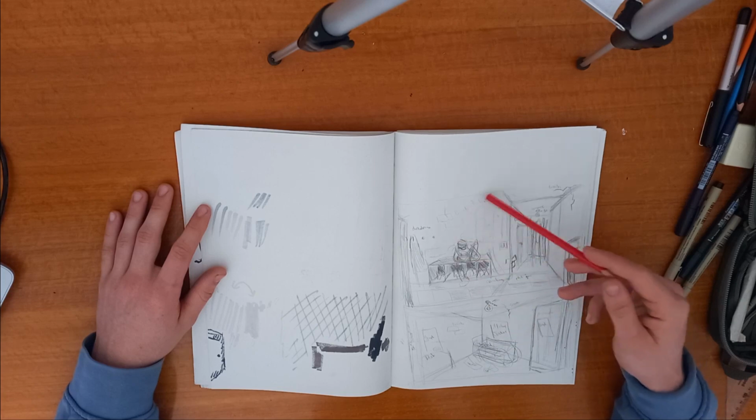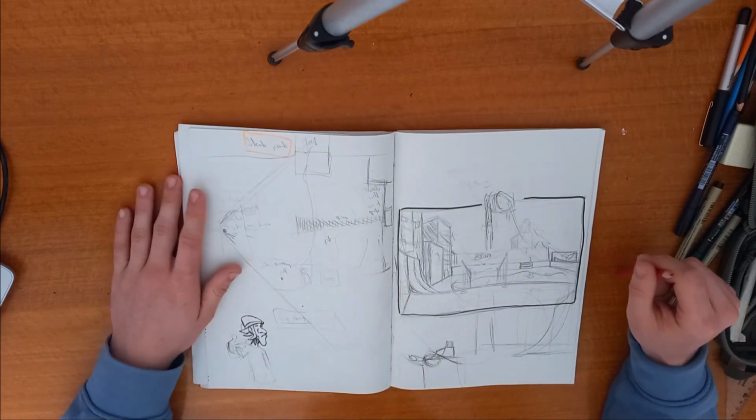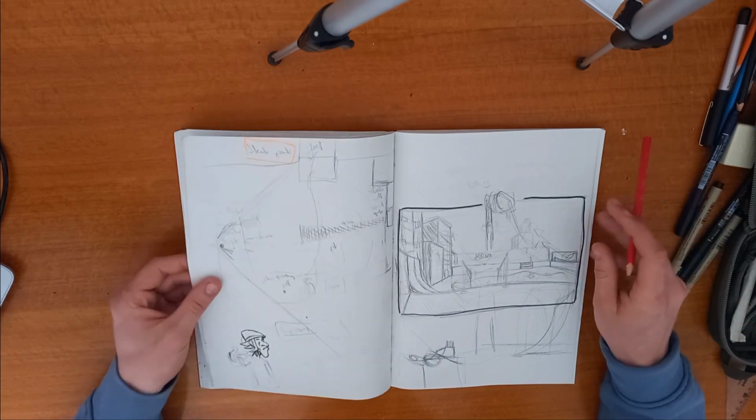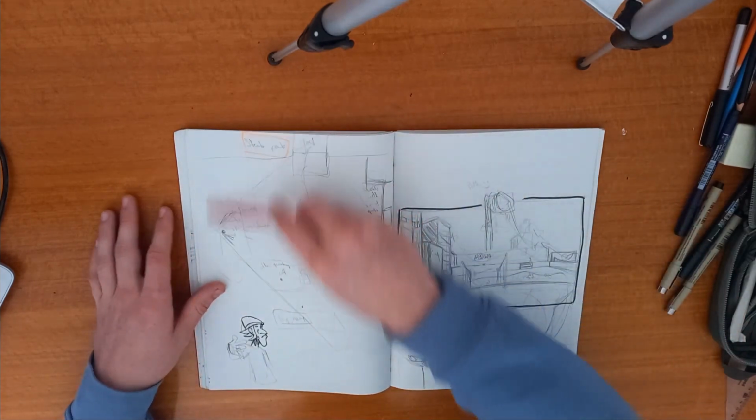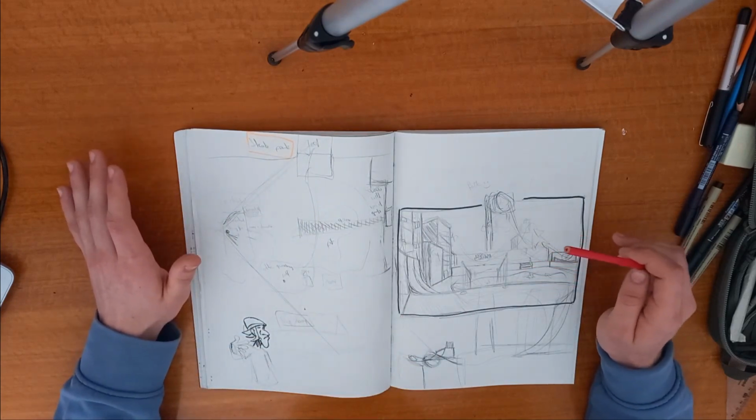Yeah, it's all very rough. A little bit more readable, sort of. There you go. Then this is the skate park. You get a bit of an upshot of the plane. I messed around a lot with where the different geometrical elements were supposed to be.